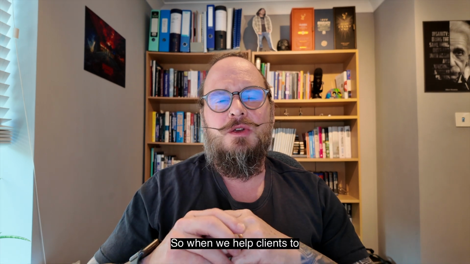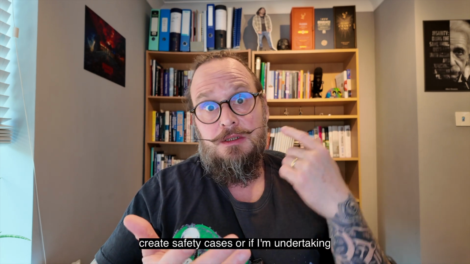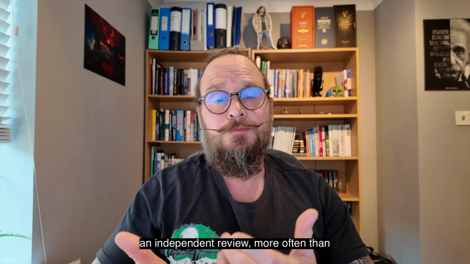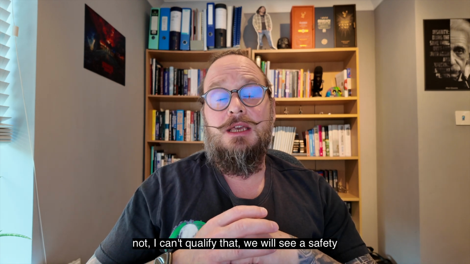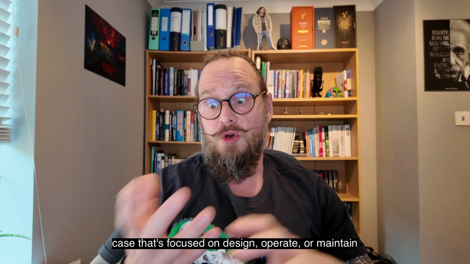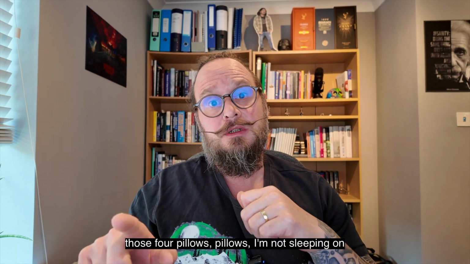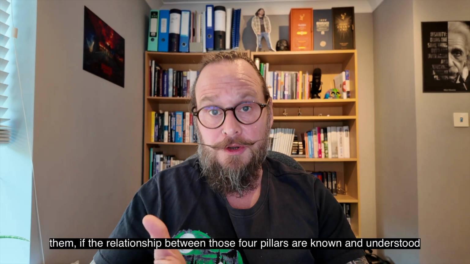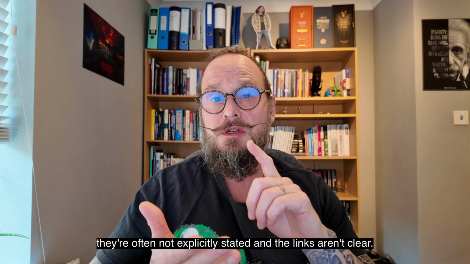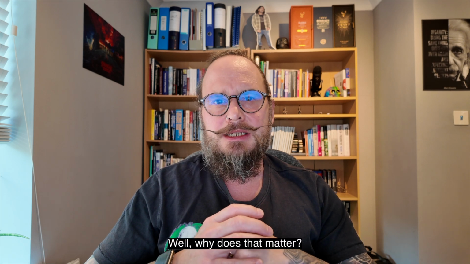So when we help clients to create safety cases, or if I'm undertaking an independent review, more often than not, I can't qualify that, we will see a safety case that's focused on design, operate, or maintain, or build. And if the relationships between those four pillars are known and understood, they're often not explicitly stated and the links aren't clear. Well, why does that matter?